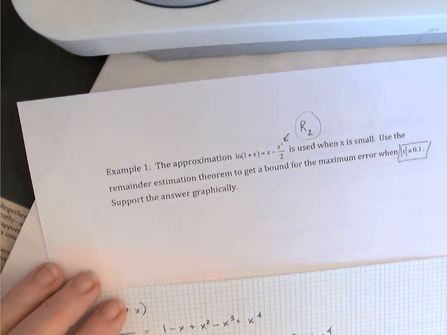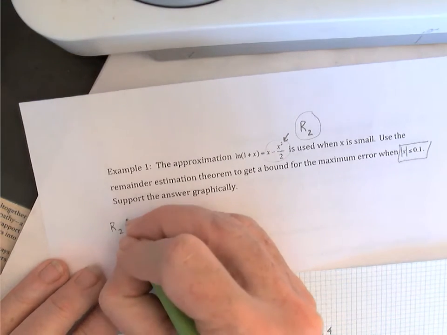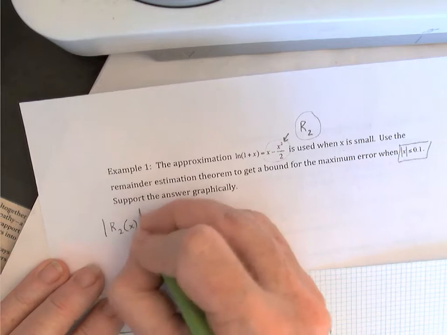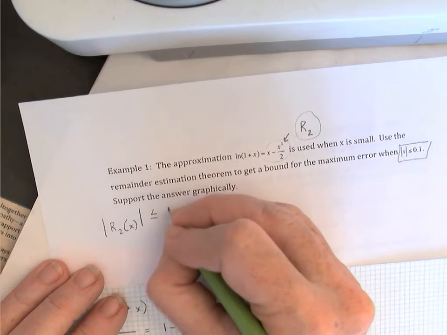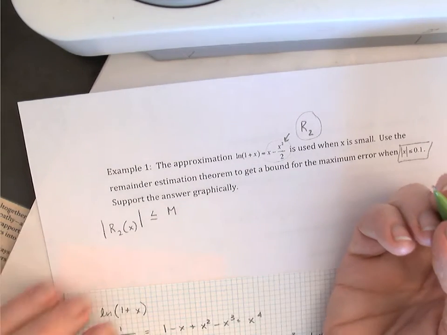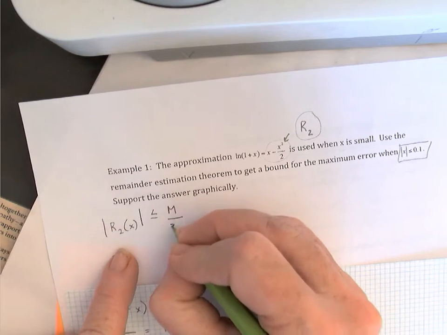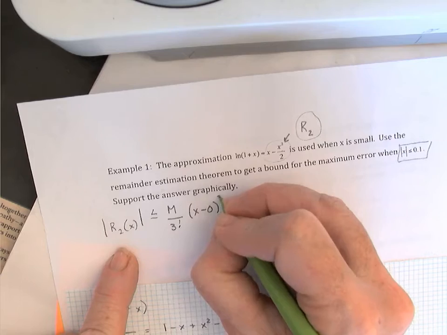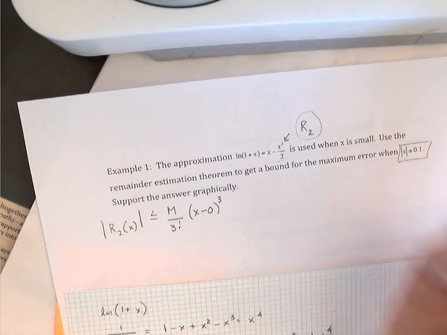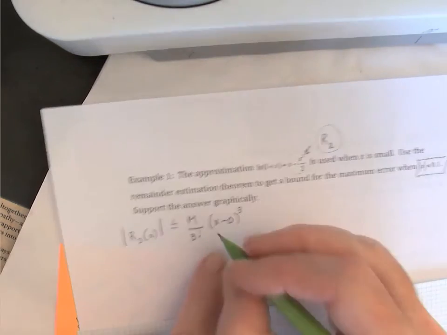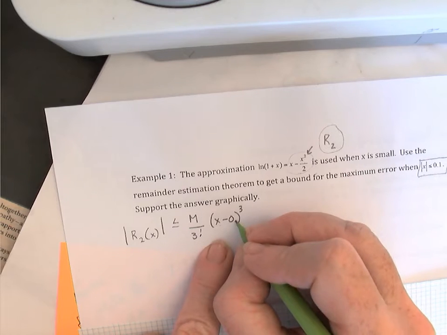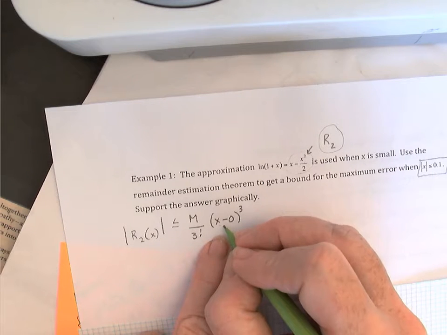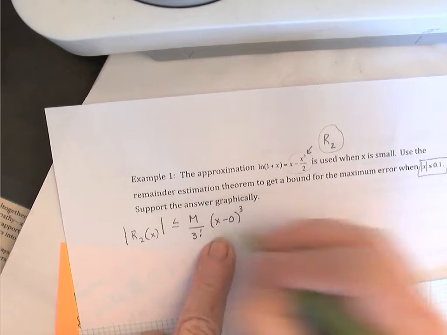Now what we know about r sub 2 of x, this was defined as saying this is going to be less than or equal to some m, some upper bound, over, in this case we're going to have 3 factorial, and we're going to have x minus 0 cubed. And again, we're looking for as bad as this could be. So the value I'm going to plug in for x is going to be the big one that's going to give me the biggest value here possible.